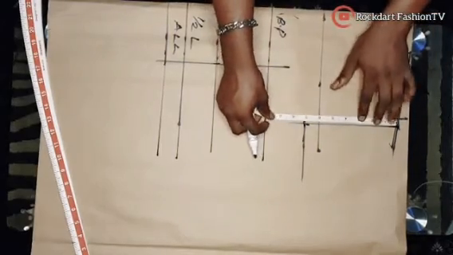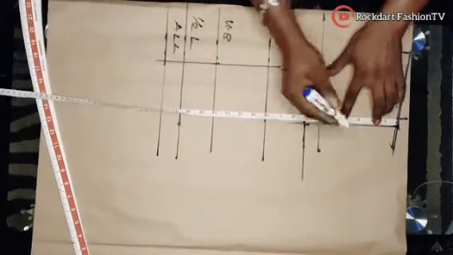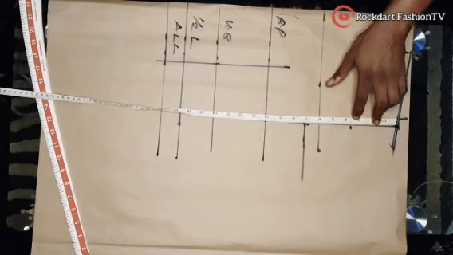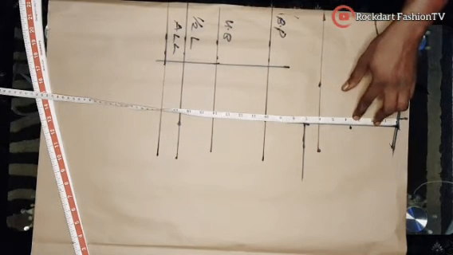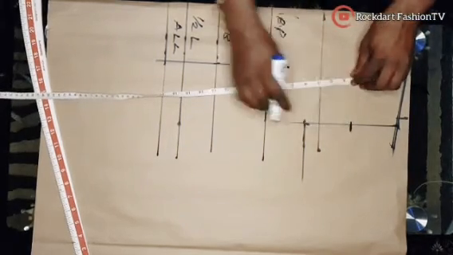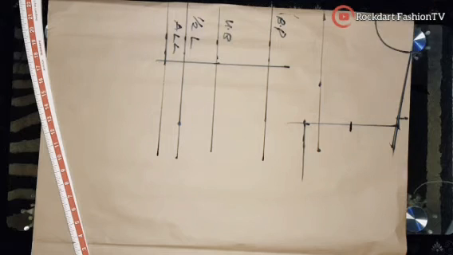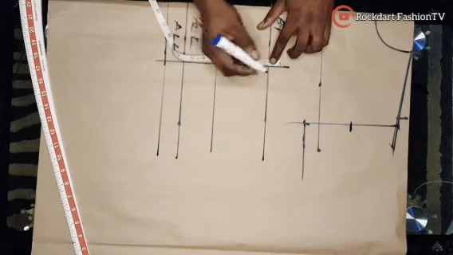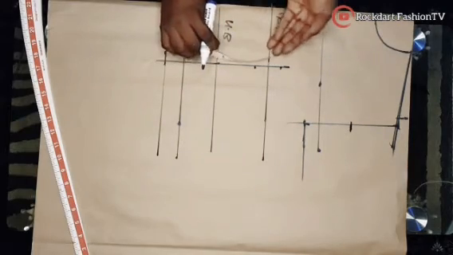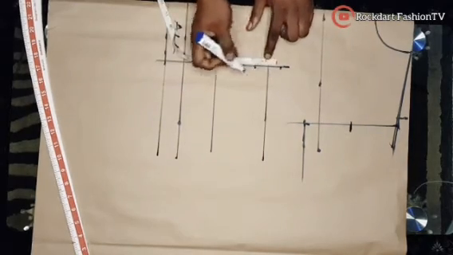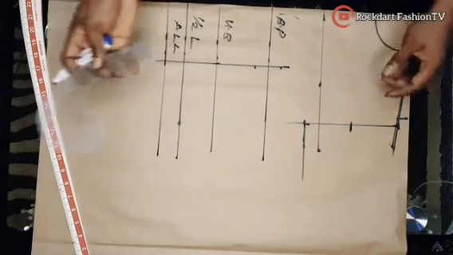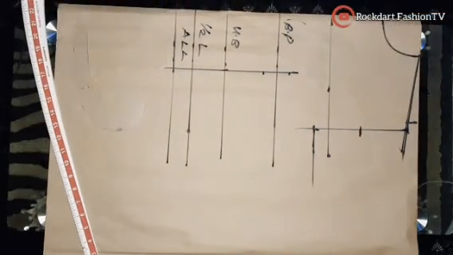For the princess, that will divide our armhole into 2, here is giving me 3.5. So divide it into 2. Come up by 1. You can make it come up by 1/2 inch. It doesn't matter, in as much as you have your armhole curve to do the magic.